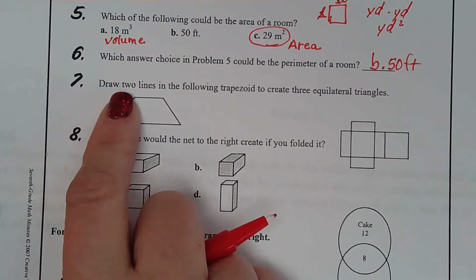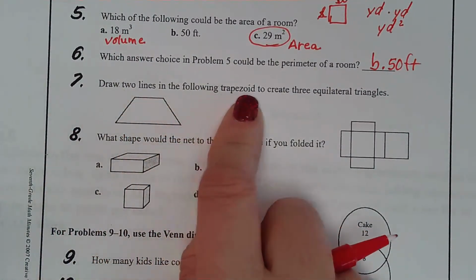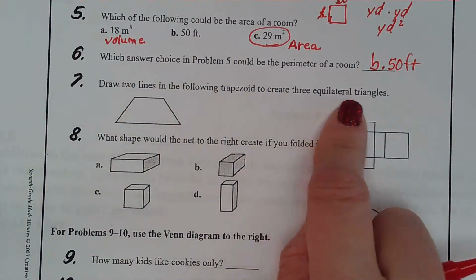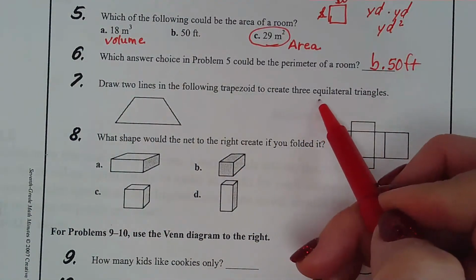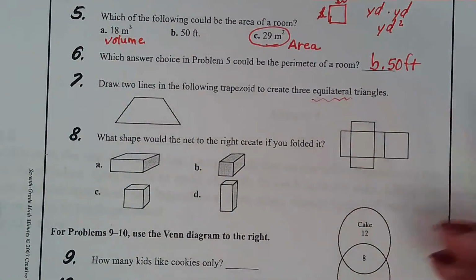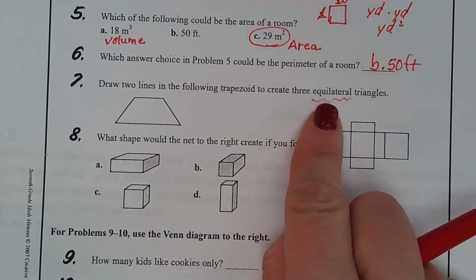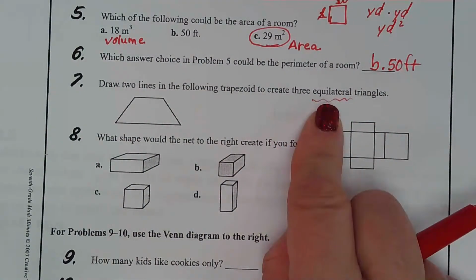Number 7, draw 2 lines in the following trapezoid to create 3 equilateral triangles. So everyone knows what a triangle looks like, but equilateral, what does equilateral mean? Equilateral means that the sides are the same length.